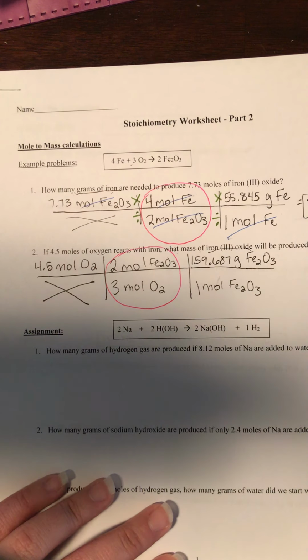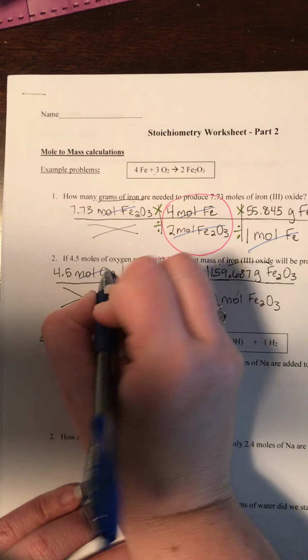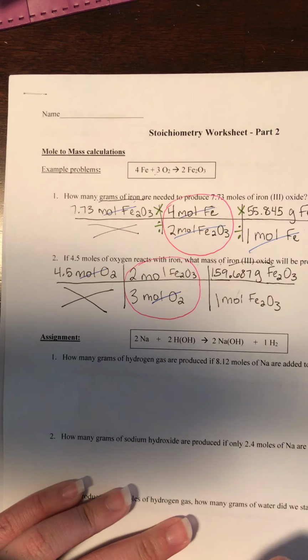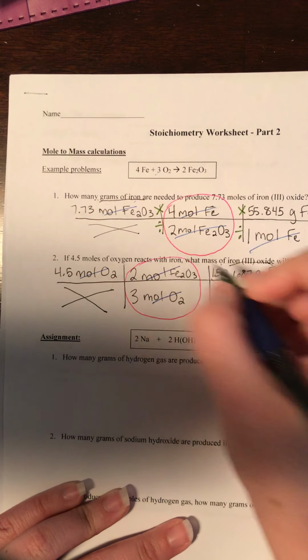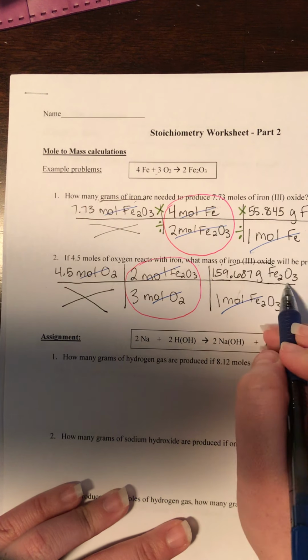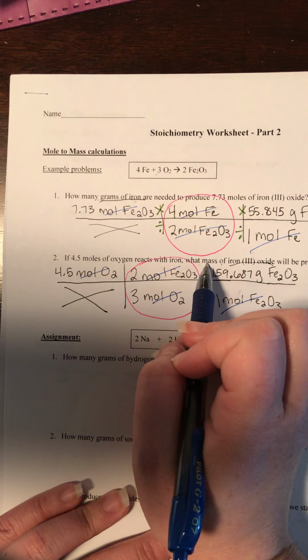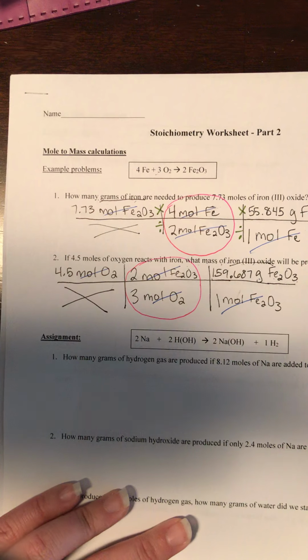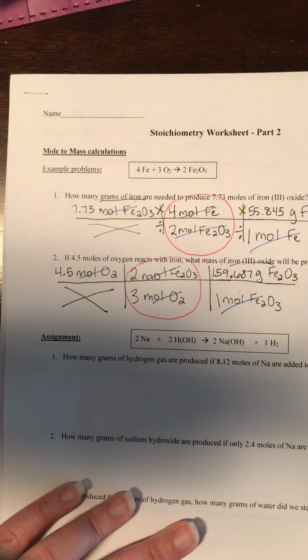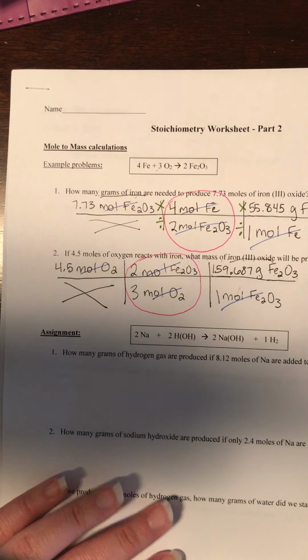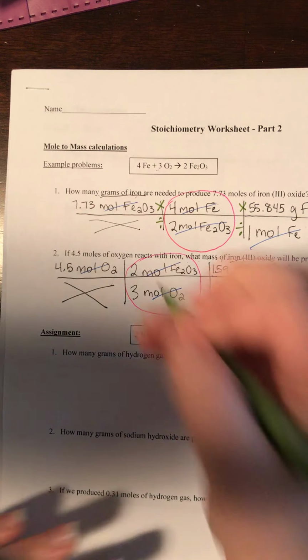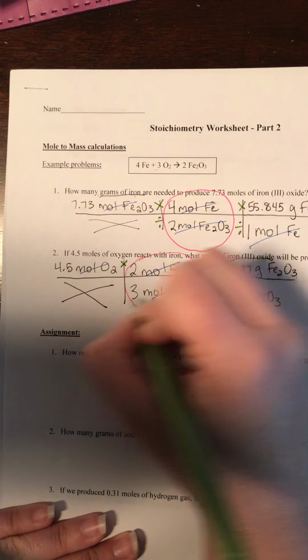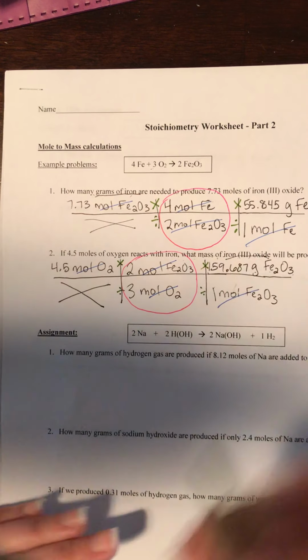All right, so let's talk about what cancels. Moles of O2 cancels because one's on top and one's on bottom and they match. Moles of Fe2O3 cancel and I'm left with grams. It's asking for mass of iron 3 oxide. Grams, iron 3 oxide. So I set that up right, okay? So now to solve, we're going to multiply the tops and divide the bottoms.